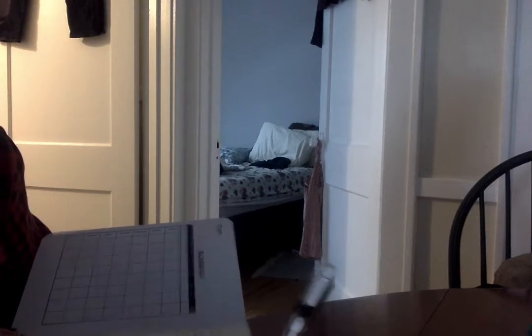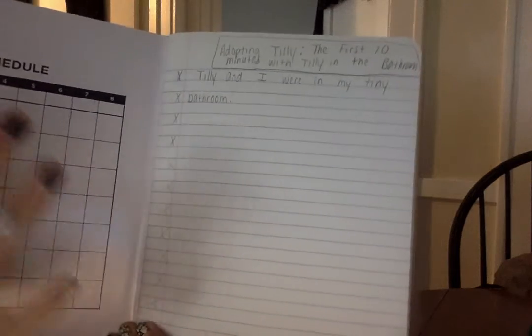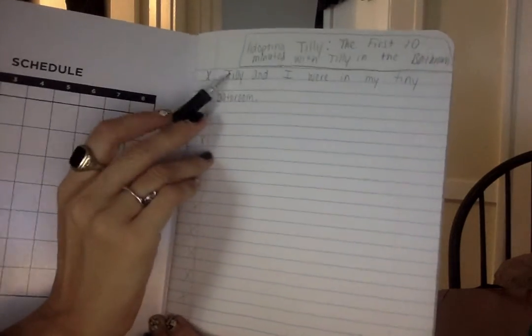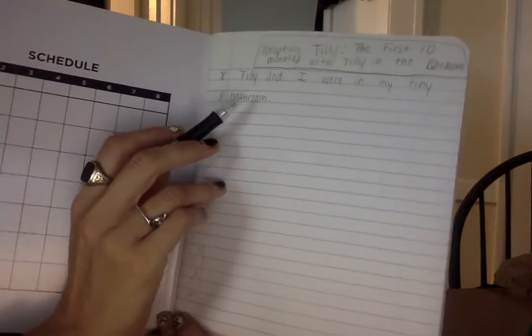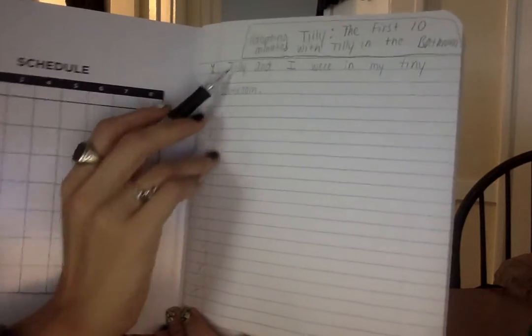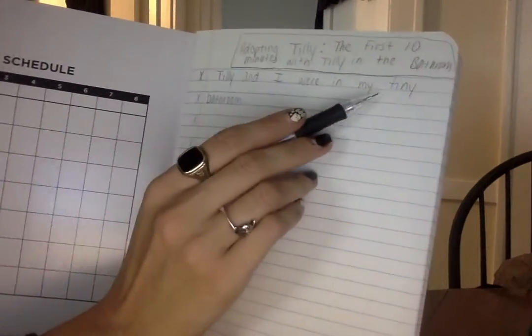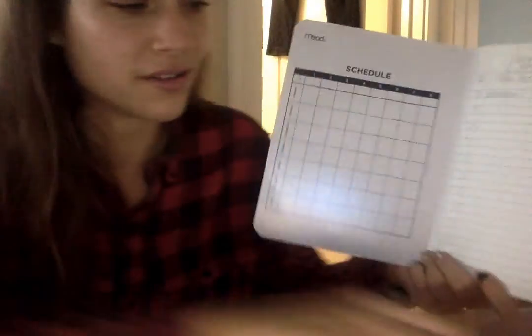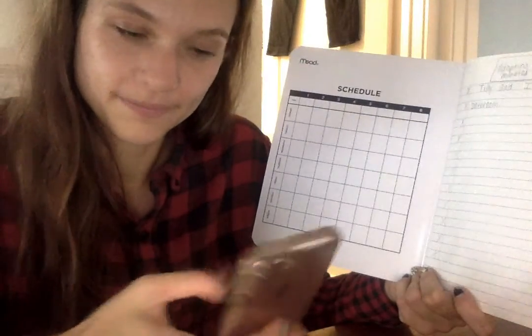So I put that on the top of my notebook, and I just put a rectangle around it. So you're going to do the same thing. You're just going to put your title in a rectangle on top. And then you're going to copy your story down every other line. So I had my story up from Seesaw. I wrote, Tilly and I were in my tiny bathroom. And remember, I wrote all of this already. I'll show you on my phone. Hang on. Remember this? Oh, that's blurred.